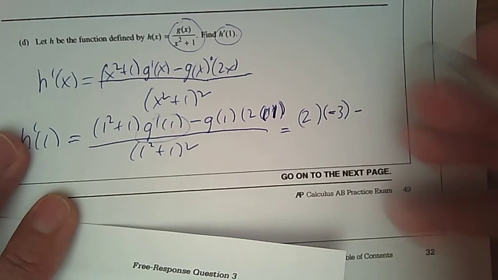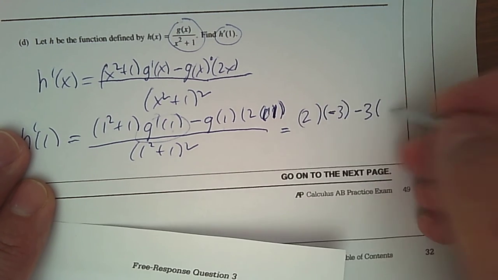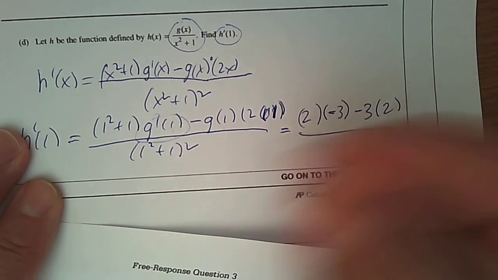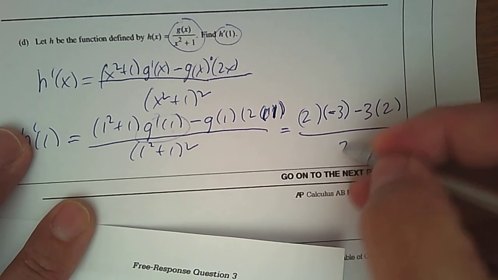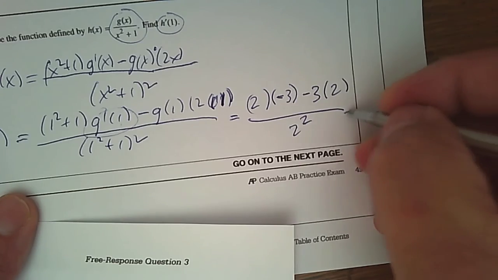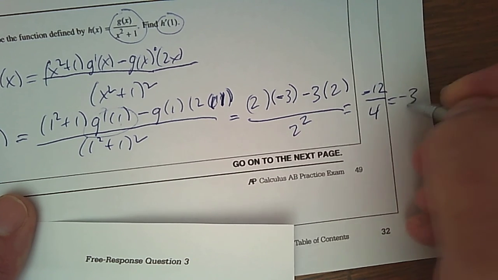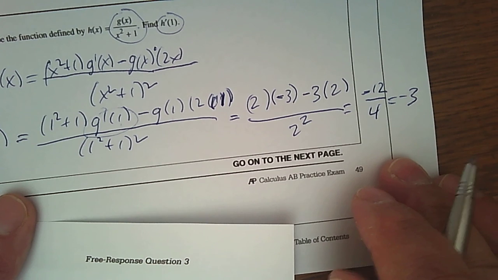So it's 3. 2 times 1 is 2. And then 1 squared plus 1, that's 2 squared. And you can leave the answer like that. Of course, you could finish it. Negative 6 and negative 6 is negative 12 divided by 4. So the whole answer is negative 3.